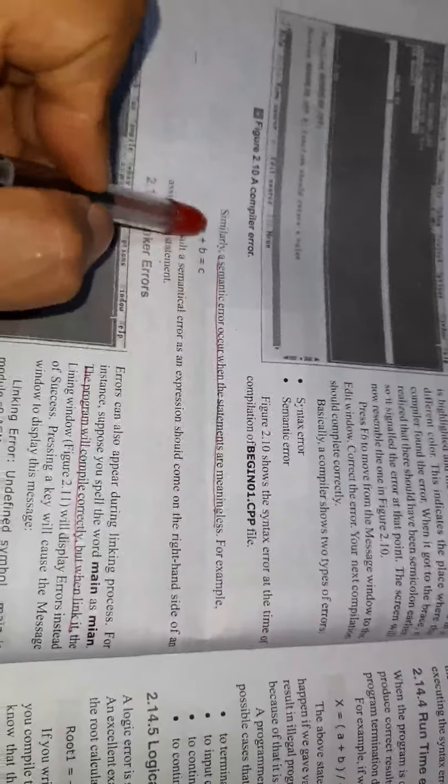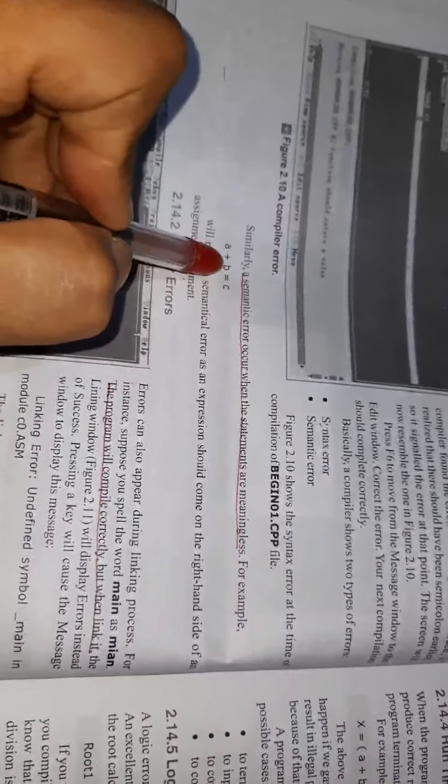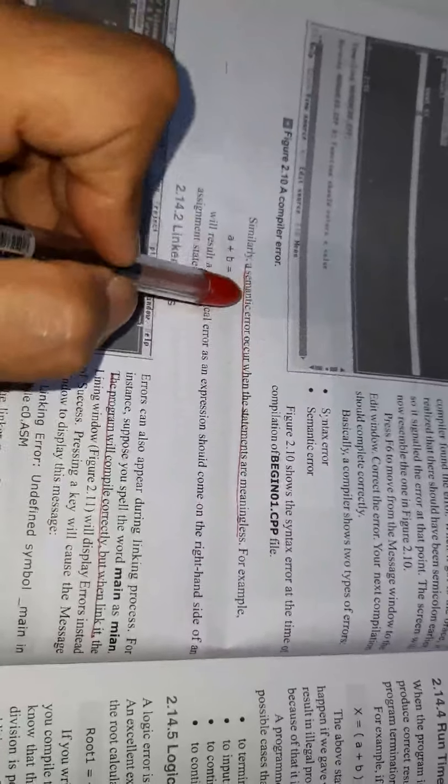Now keep in mind that a variable can store only one data at a time, so a can store only one value 5, and b can store only one value 4. So it is not possible that 5 plus 4 equals 9 can be stored in a, no. 9 cannot be stored in b either. It has to be stored in a new variable c, because a is already filled up with the number 5, and b is already filled up with the number 4.